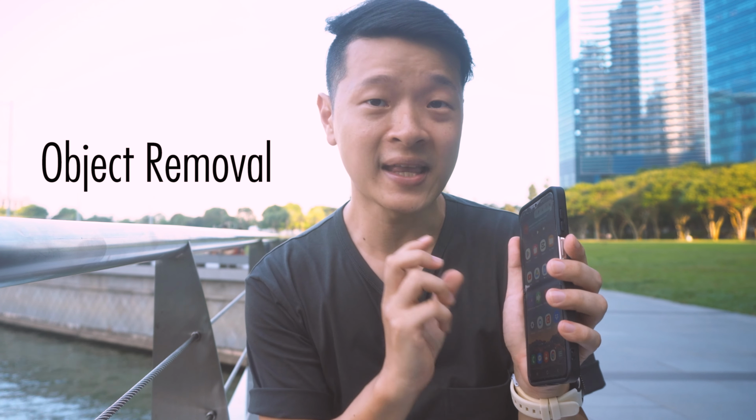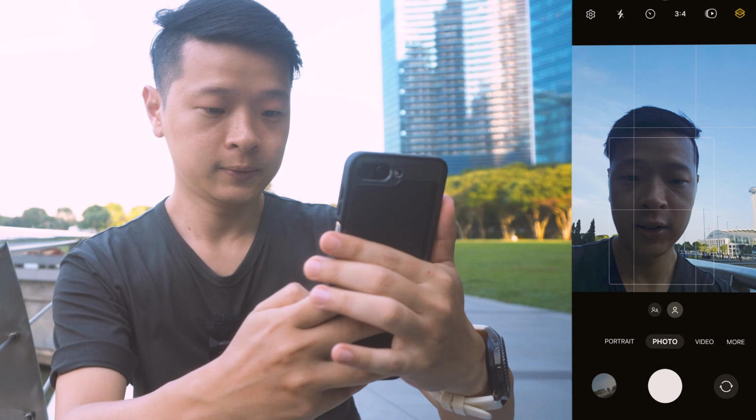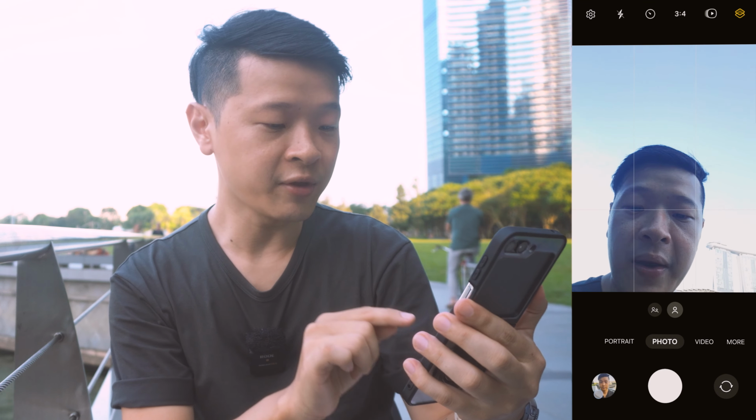Now, this object removal is available only on Samsung photo editing apps, and you can actually do it with just one tap. So what you want to do is just to have a photo of yourself. So I'm going to just quickly take a photo of myself over here. So all you want to do is just to open up the photo which you have just taken and just hold on your photo.